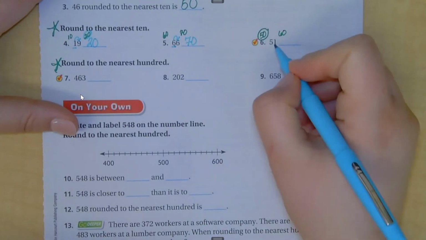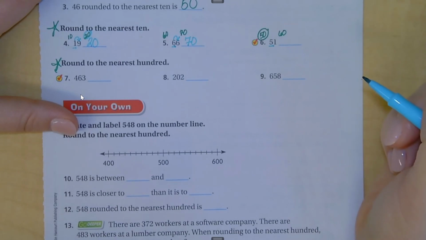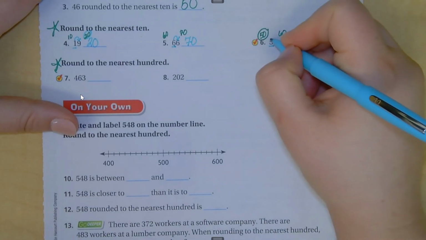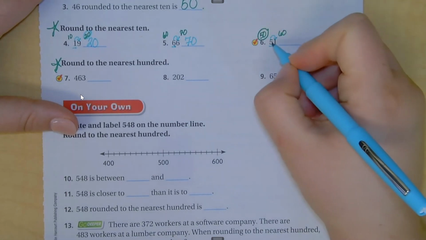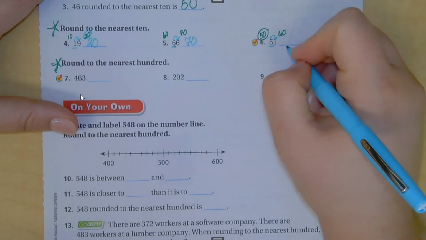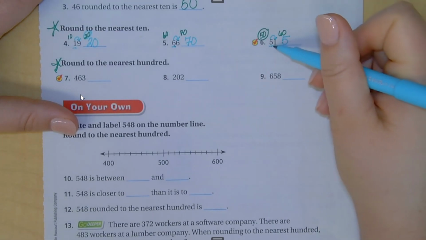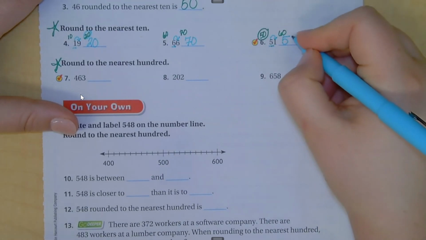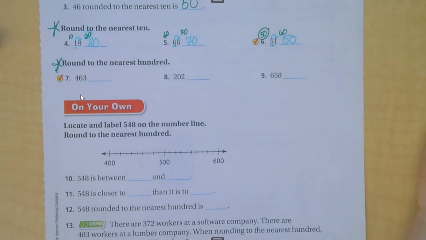So I'm rounding to the nearest 10. I'm going to find the number in that place value, in the tens. 5 is in my tens place. I'm going to look at the number directly to the right of it, and that's 1. Is 1 less than or greater than 5? Well, 1 is less than 5, so that means that this number will not change. It is still 5. Because I'm rounding, every number after that place value changes to 0. And there you have it.